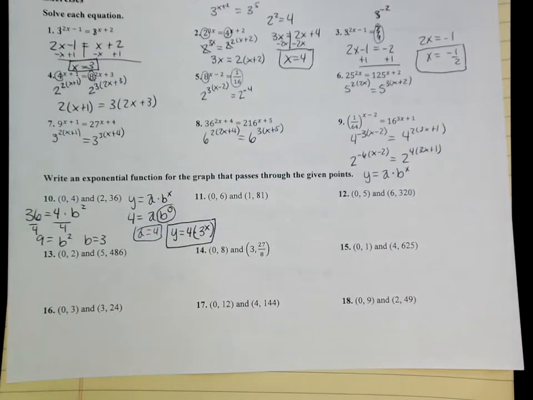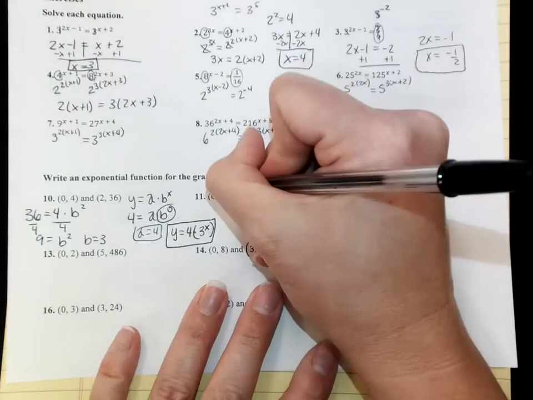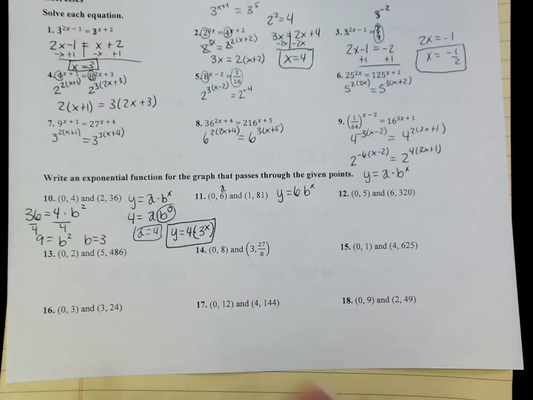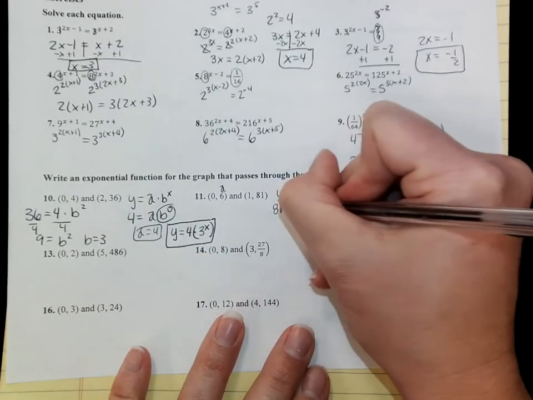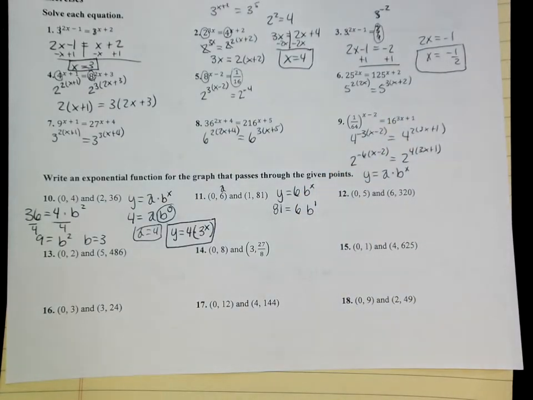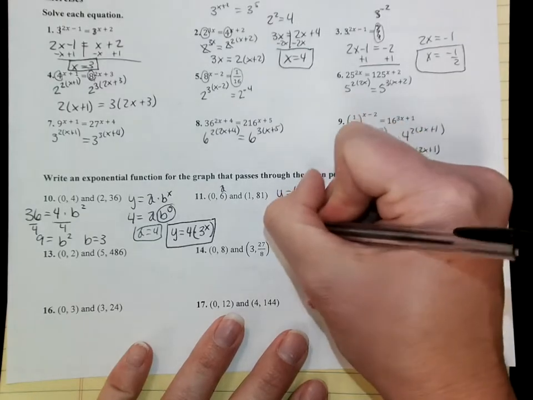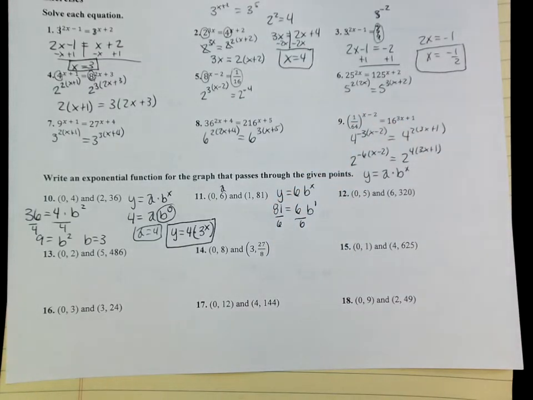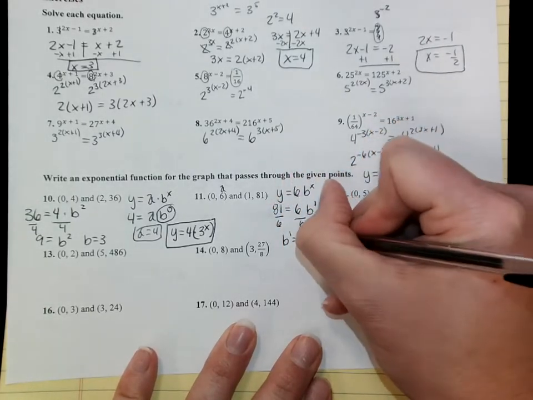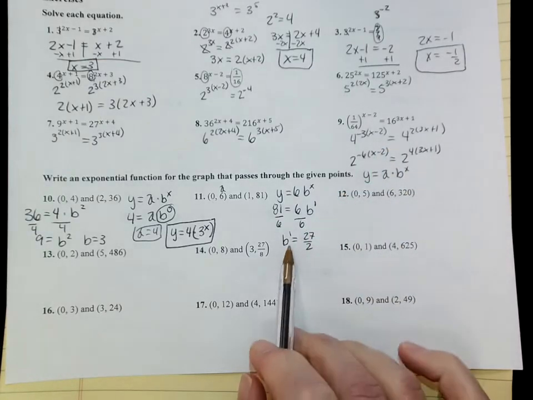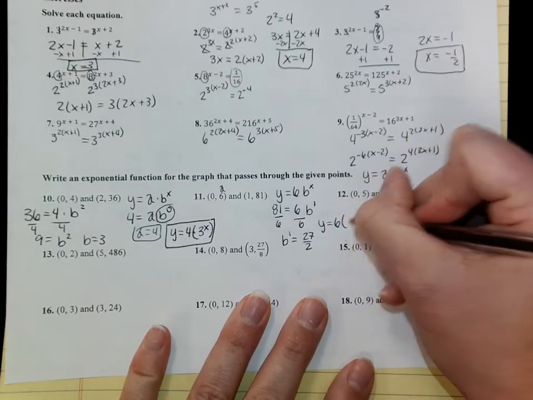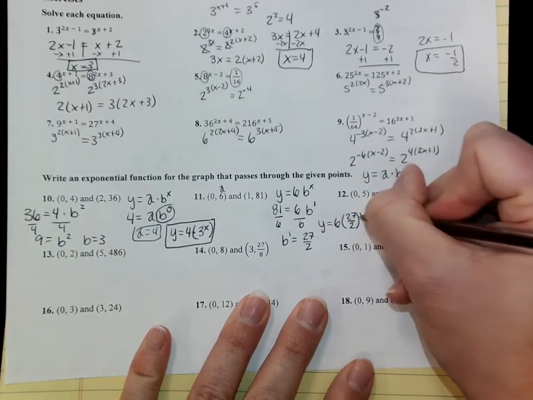Okay. So same thing on the next one. You should already know that this is your a. Y equals 6 times some number to the x power. Again, plug in your x and y. So 81 equals 6 times b to the first power. Well, 81 divided by 6 is not a reasonable number, but that's okay. I can reduce it just a little bit. B to the first equals, both of those are divisible by 3, so 27 over 2. Good news is that's b to the first, so that is b. So your equation here, y equals 6 times 27 over 2 to the x power.